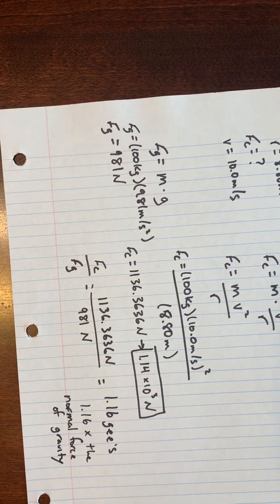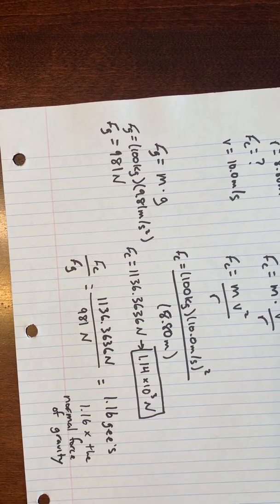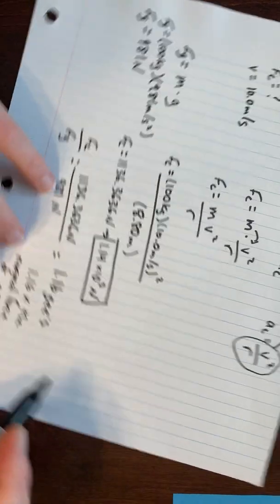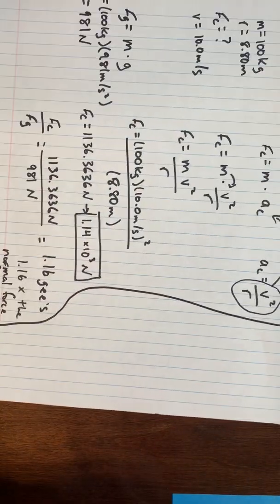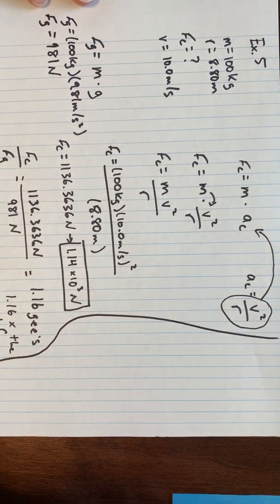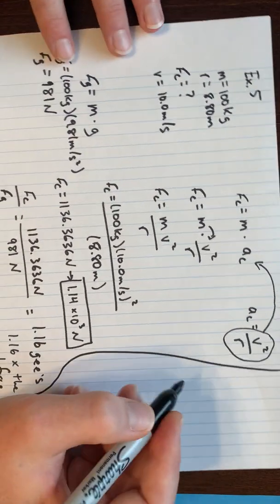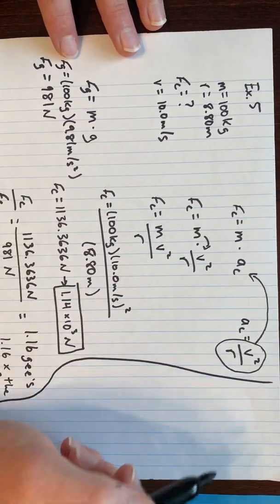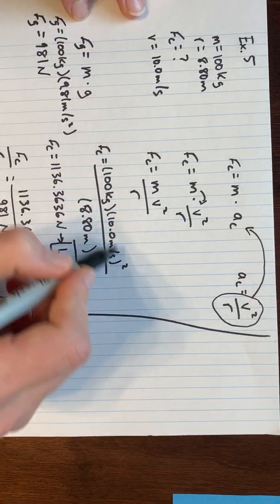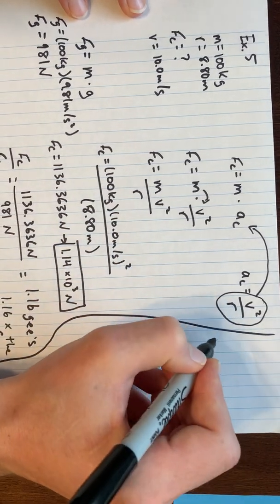Okay, easy peasy. Now we're going to do that again for if the person was rotating at 15 meters per second. So we're going to use the exact same formula. We're just going to put in 15 meters per second instead of 10.